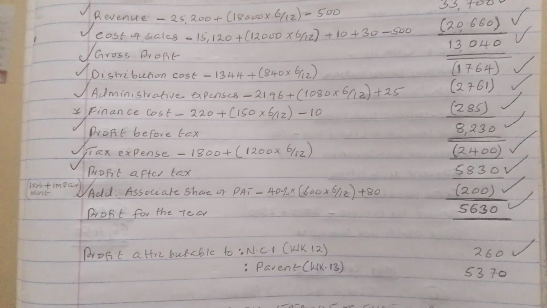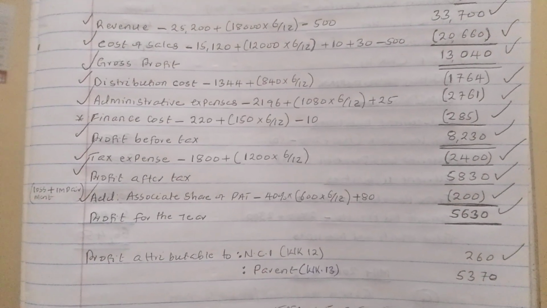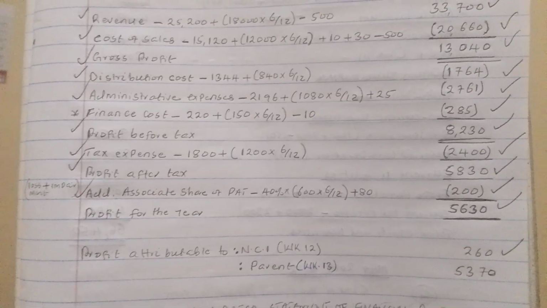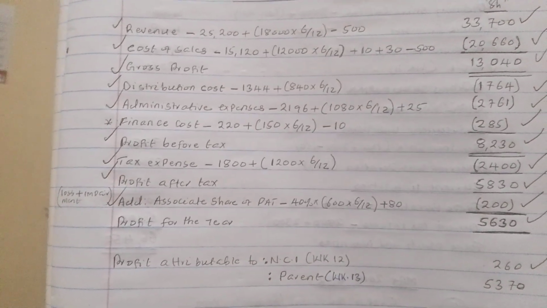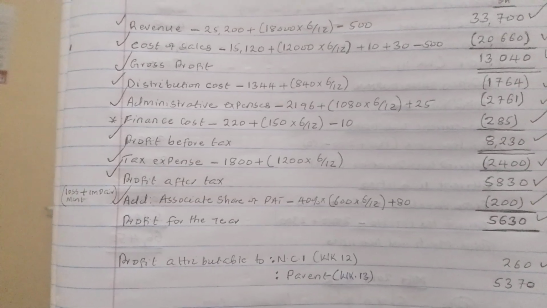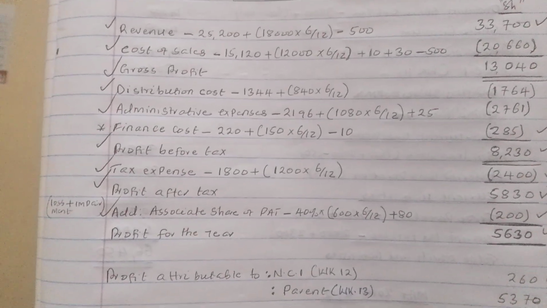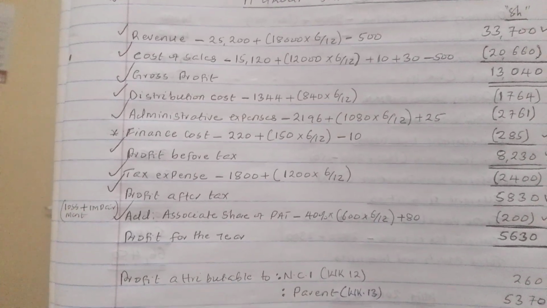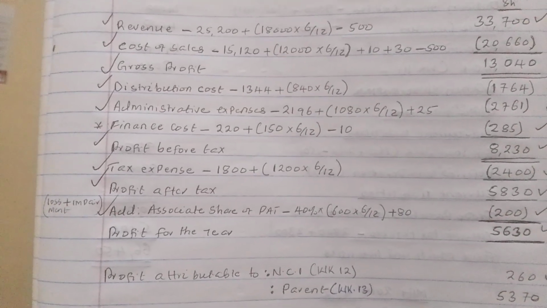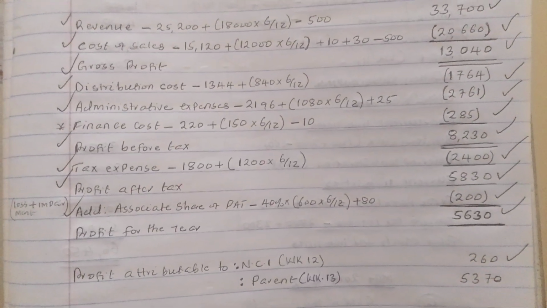So the 10, then unrealized profit is overstating our closing stock. So you plus the 30, which is the unrealized profit. Then you minus 500. You cannot purchase goods from yourself. Remember, you less the 500 sales. You can see it is up there. You also minus it as well. Cost of sales, the 500 there. So that's cost of sales.